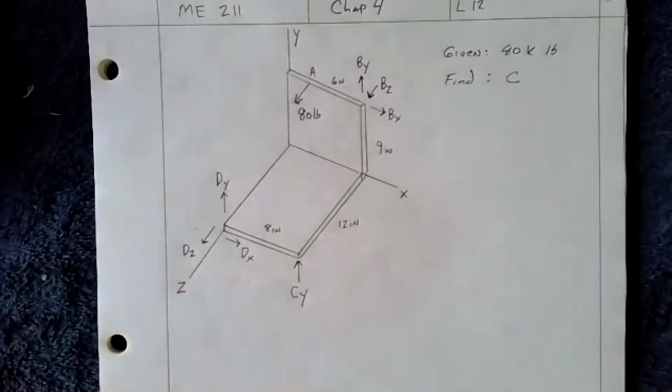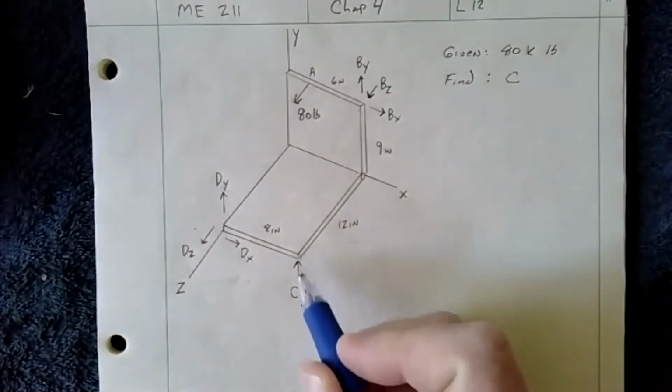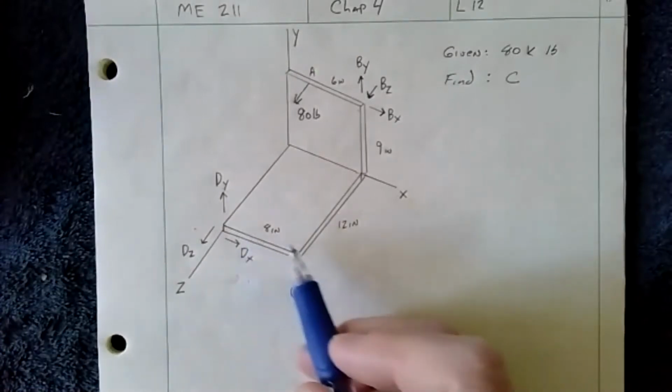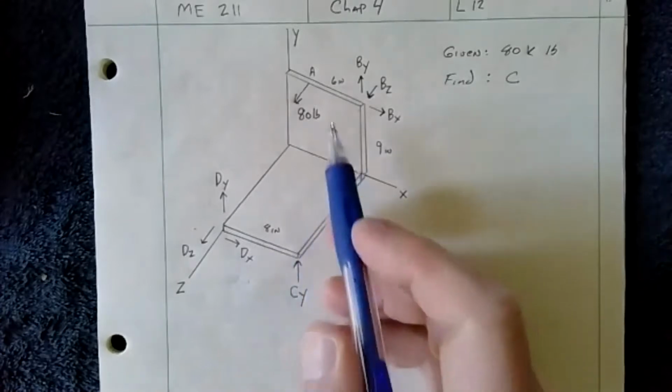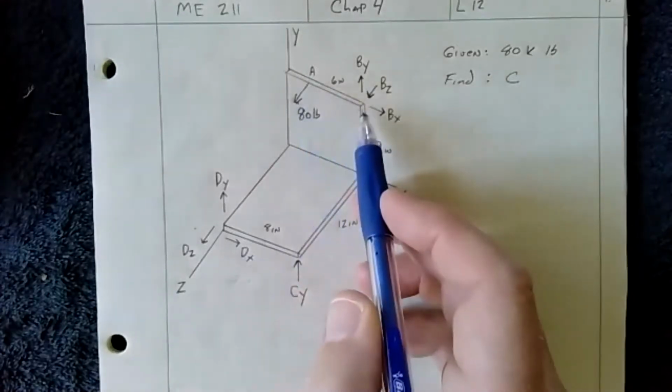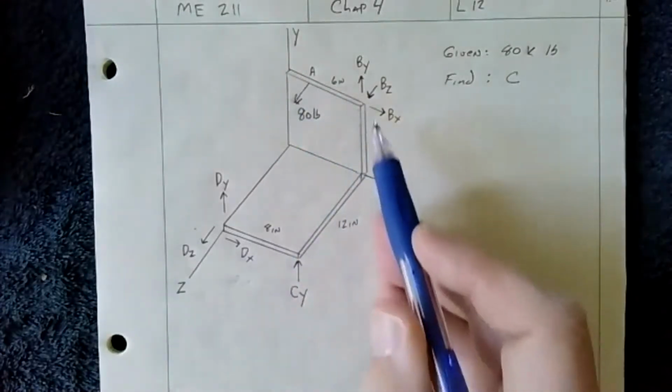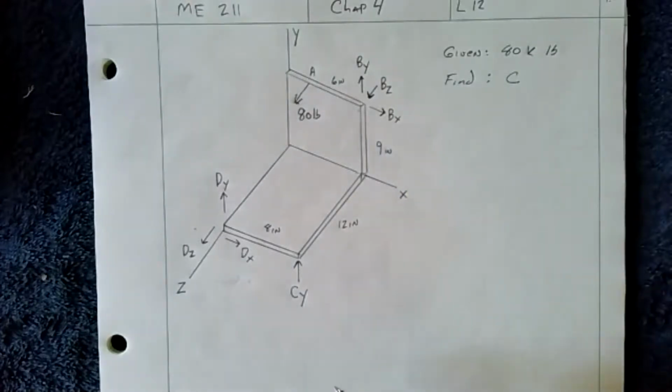So again, you have just a single force CY here. We know that the entire width down here is 8 inches. We know this distance from A to B is 6. This is 12. The height is 9. So then the question is, how do we solve it? What are we going to do?